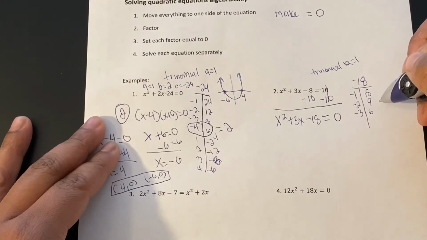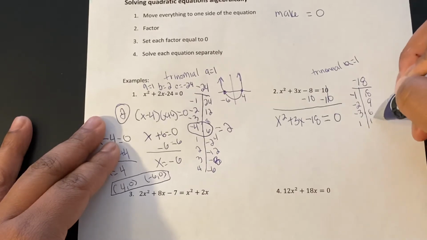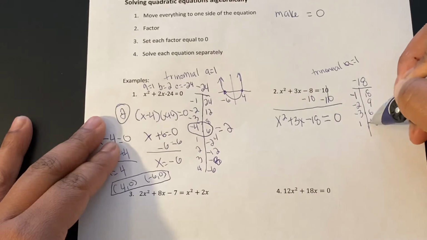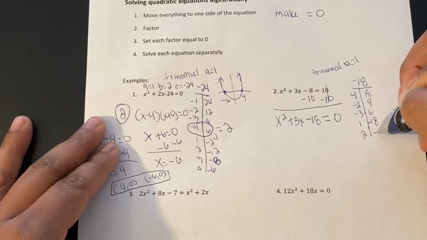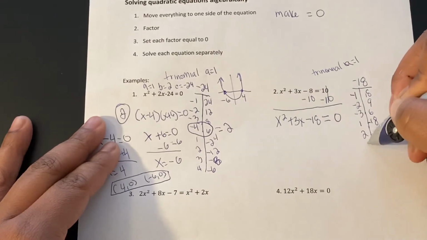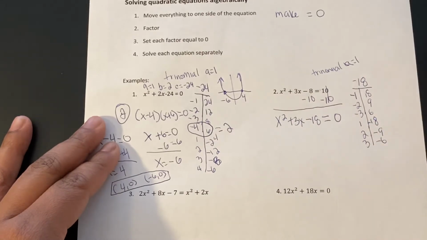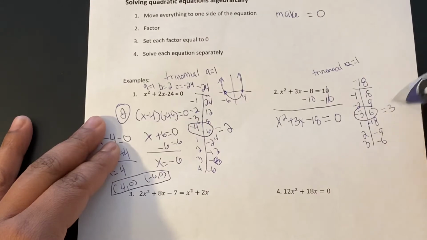And I think it just keeps going on. So now it can be 1 and negative 18, 2 and negative 9, or 3 and negative 6, because that 18 is negative. Well, which set adds to make positive 3? That would be negative 3 plus 6 equals 3.